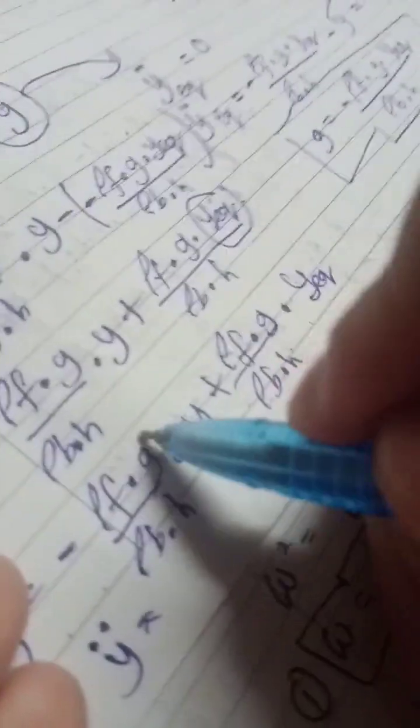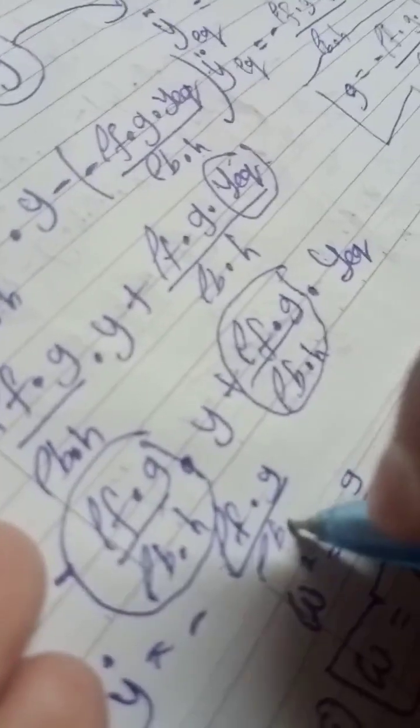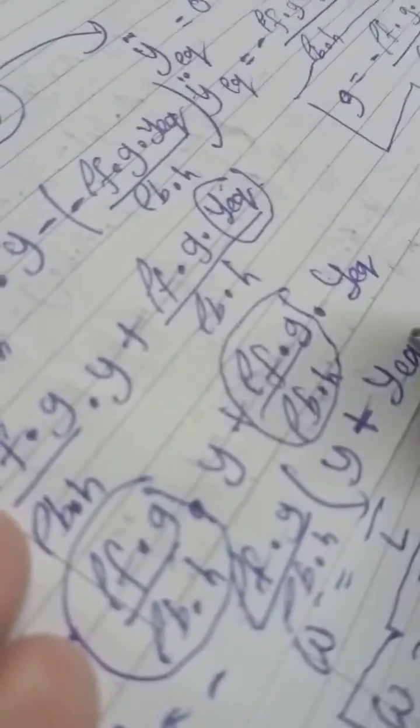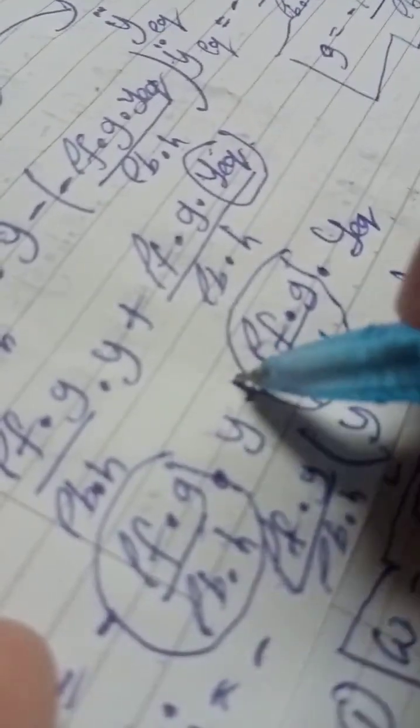Here we factorize this equation, this one and this one. So we get that y double dot is equal to negative rho f times g over rho b times h, times y minus y equilibrium. Not plus, minus. Why minus? Because negative multiplied with negative gives plus. This is how we get the equation of y double dot.